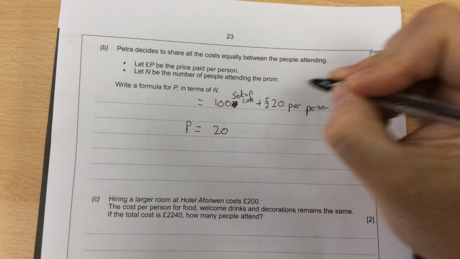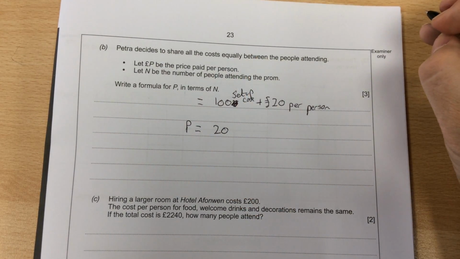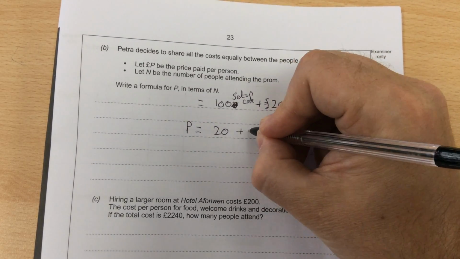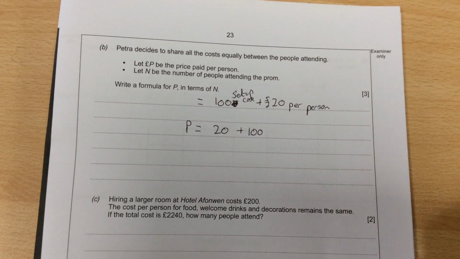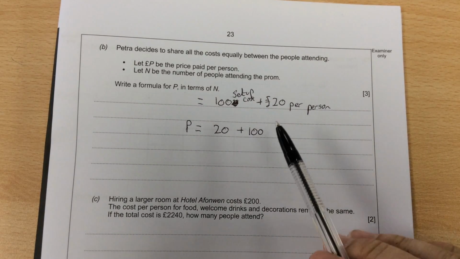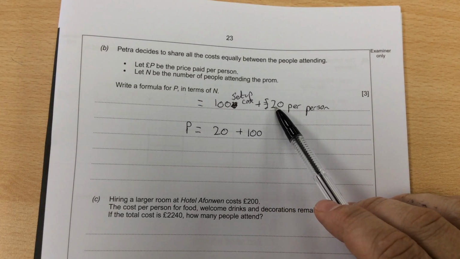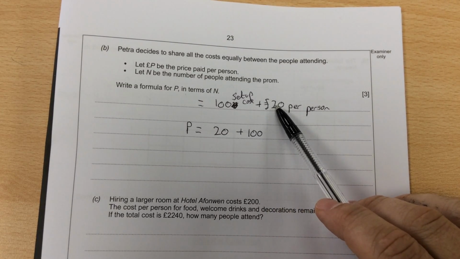So it's going to be £20. So if one person goes, it'd be £120. So her charge would be 20 plus 100, which is 120. If 2 people go, it'd be the £100 setup plus 2 lots of 20 is 40. So that'd be £140, which would be between 2 of them £70 each.